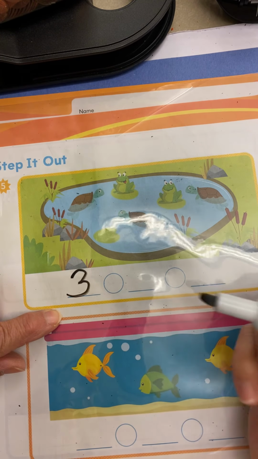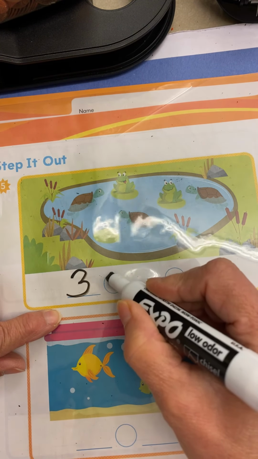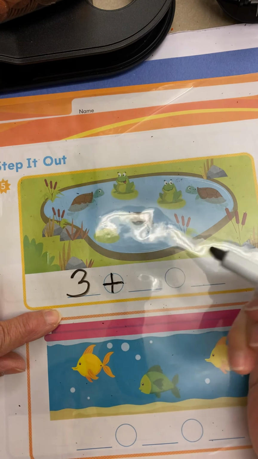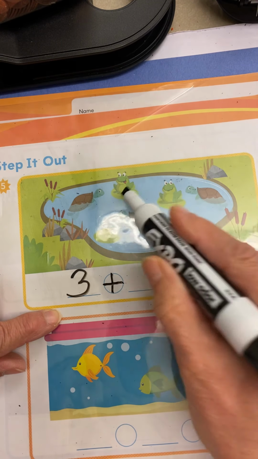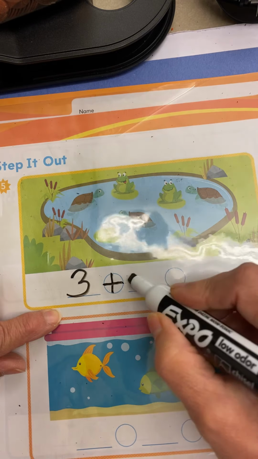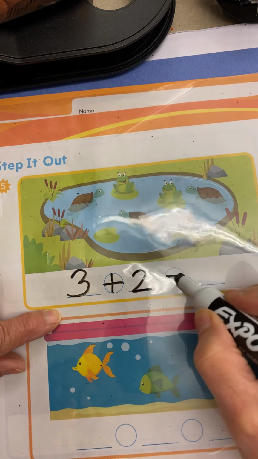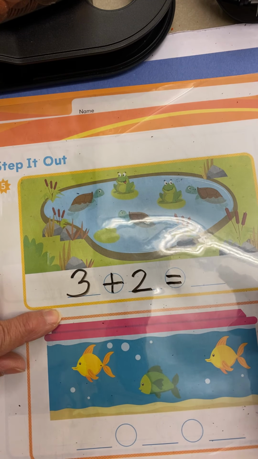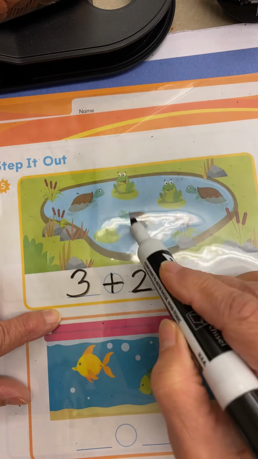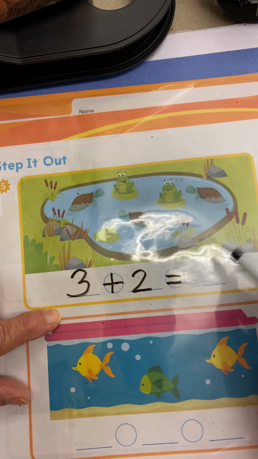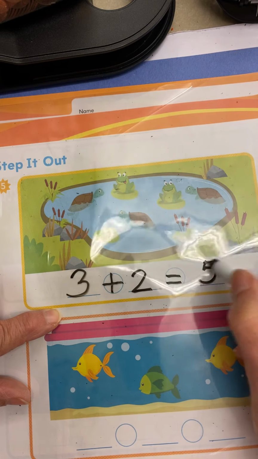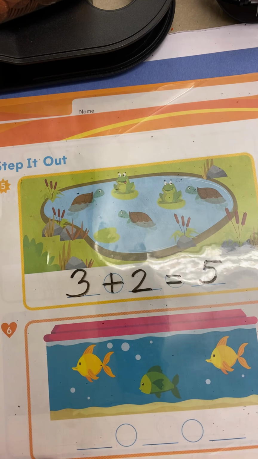There's a sign that goes in here. It's plus. 3 turtles plus 2 frogs equals how many altogether? 5. Good job. Now we have to do the same down here.